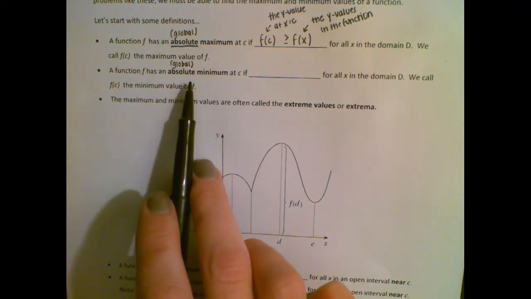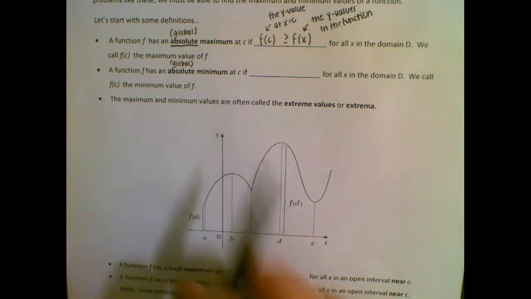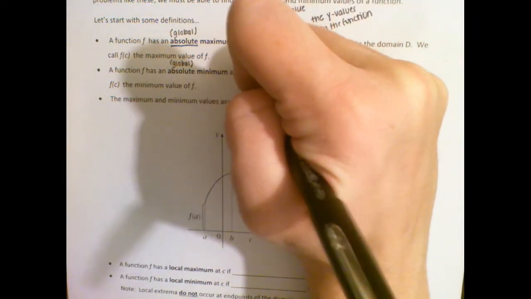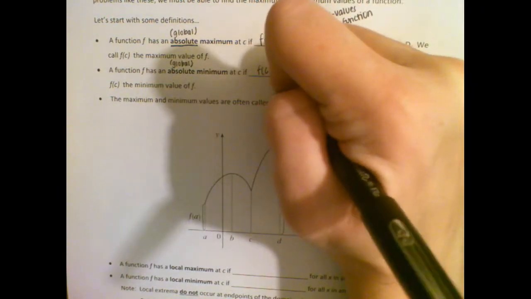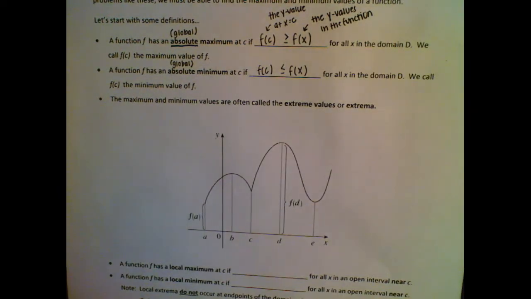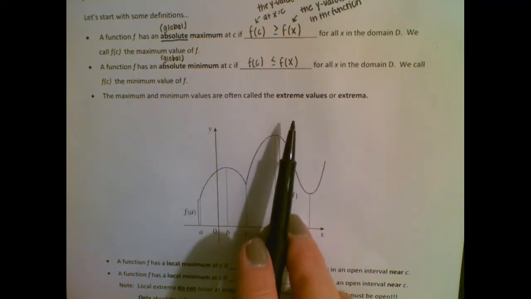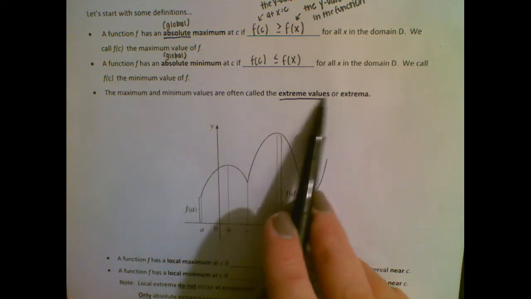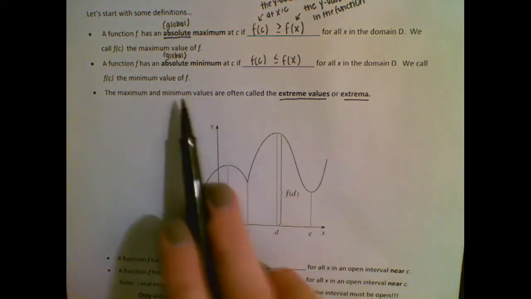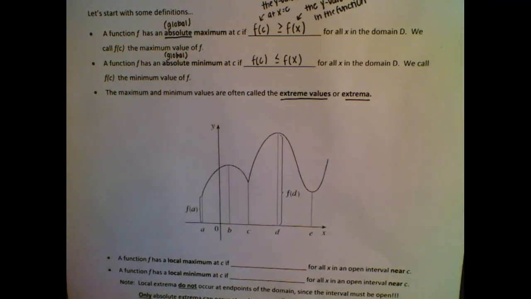We can say the same thing about absolute minimums. A function has an absolute minimum, or a global minimum, if f of c, the y value at x equal to c, is less than or equal to f of x, the y values in the function, for all x in the domain D. Sometimes you'll see maximum and minimum values referred to as extreme values or extrema. These all just mean the same thing: maximum, extreme values, minimum values, extrema.